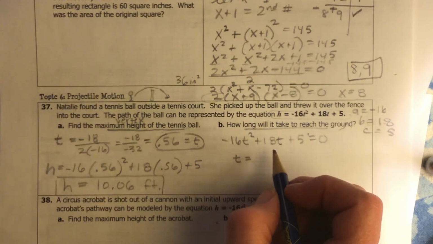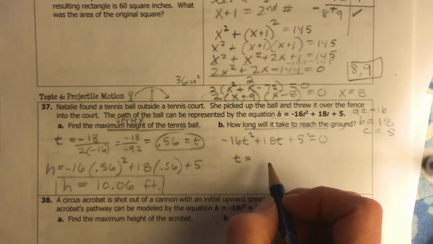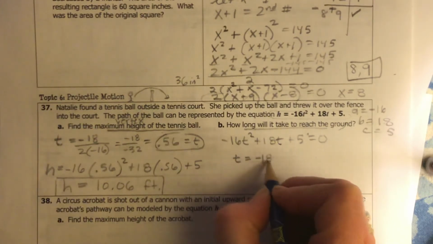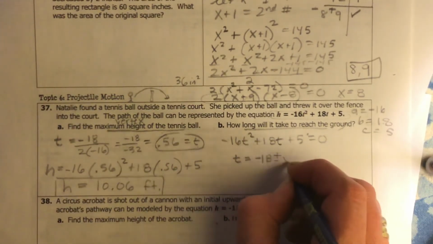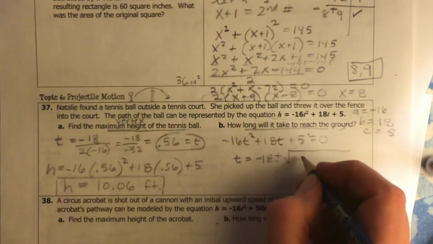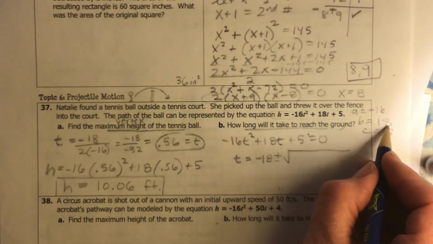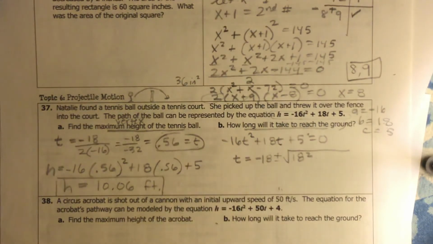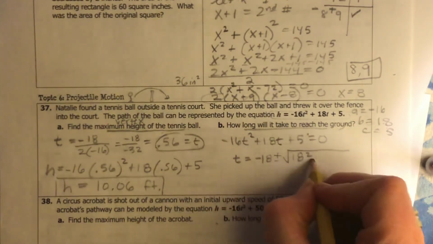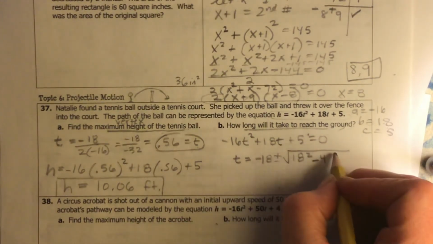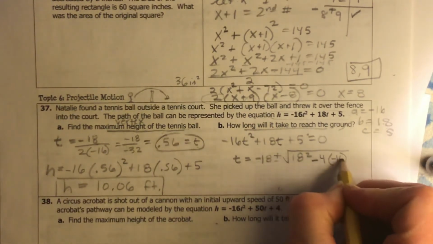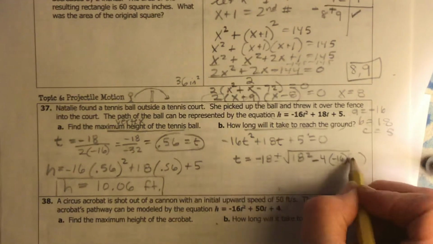I'm just trying to think if, okay, we can do this. So, okay, I'm going to write negative 18, because remember I have negative b plus or minus the square root of b squared. So remember, b is 18. So 18 squared minus 4. And then I have my a. Well, what's my a? Negative 16 times my c, 5.